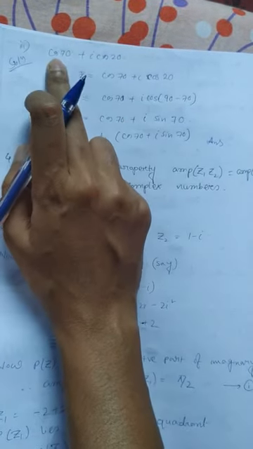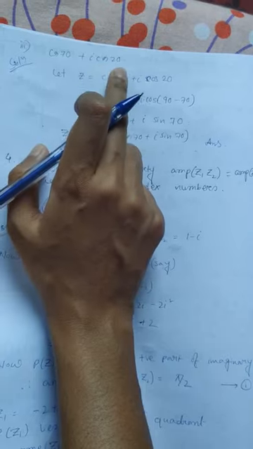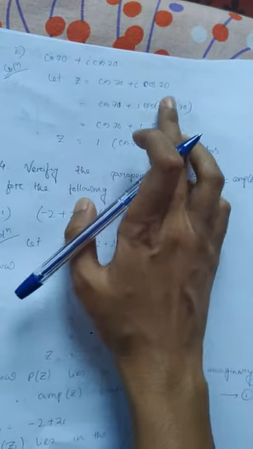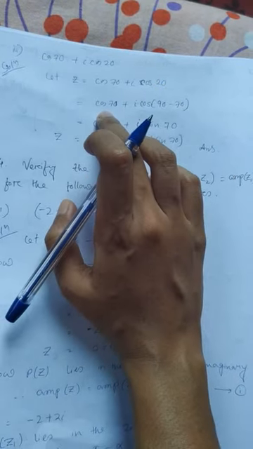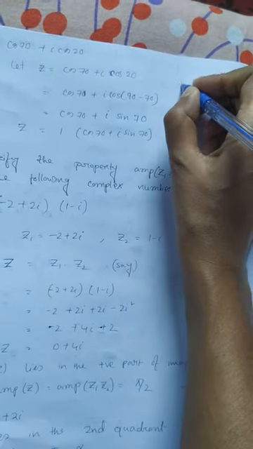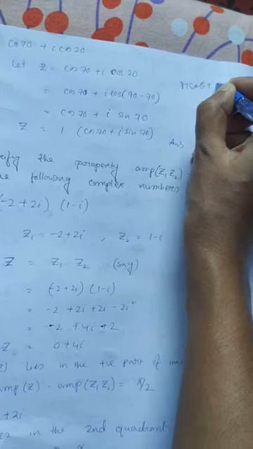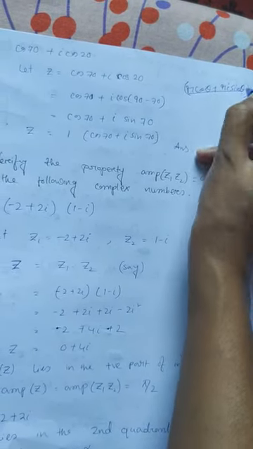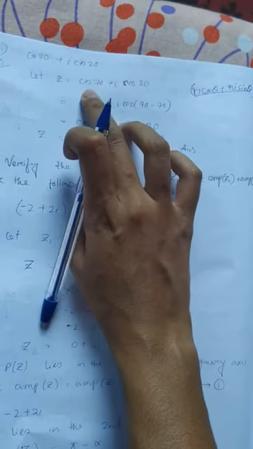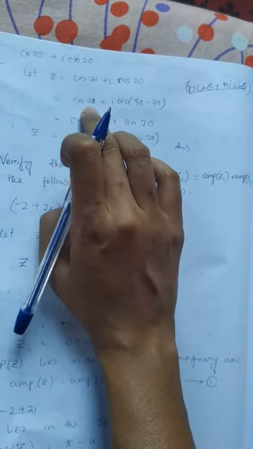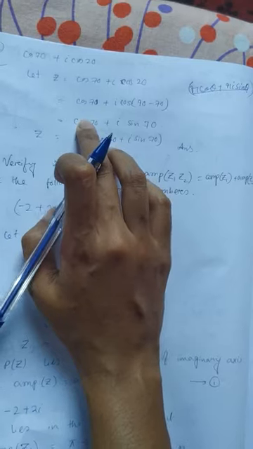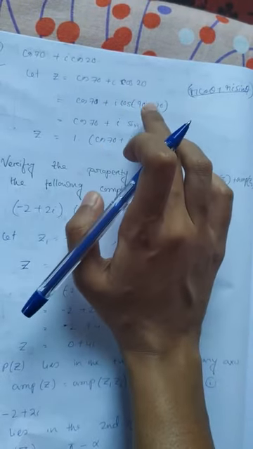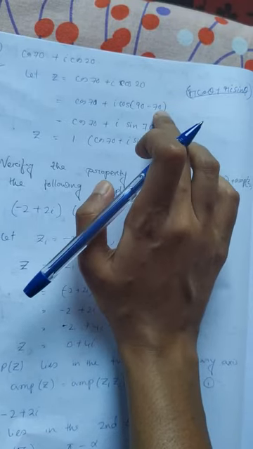Now question number 3, cos 70 plus i cos 20. This is very easy. Cos 70 plus i cos 20. Write it as it is, because the form is r cos theta plus i sin theta, so cos theta is as it is, don't change it. Cos 70 plus i cos 20 can be written as cos 70 plus i sin of 90 minus 70. 90 minus 70 is 20.